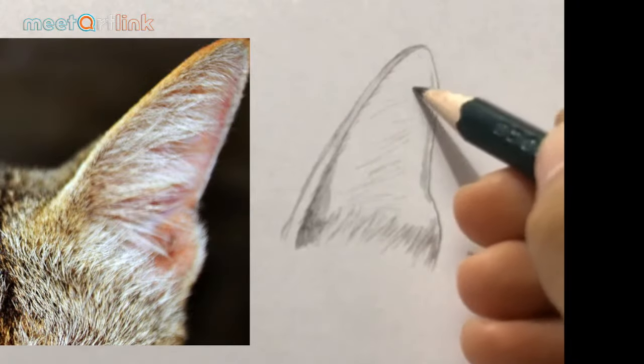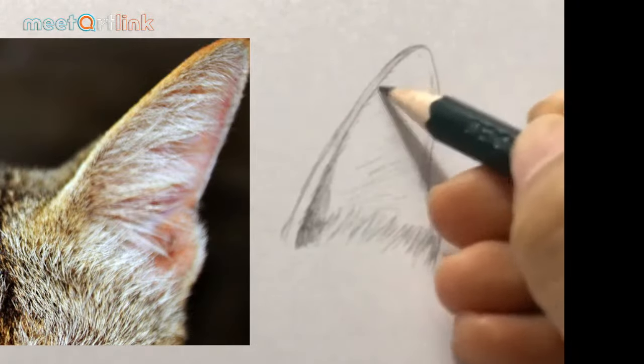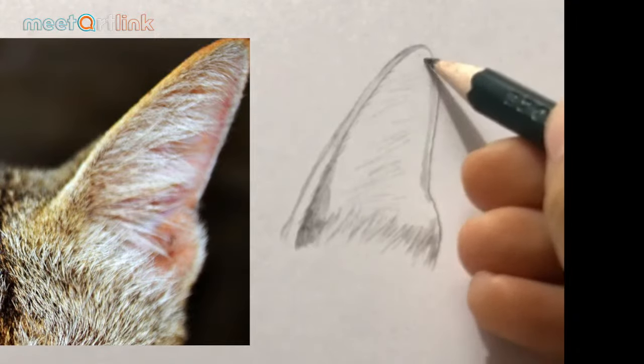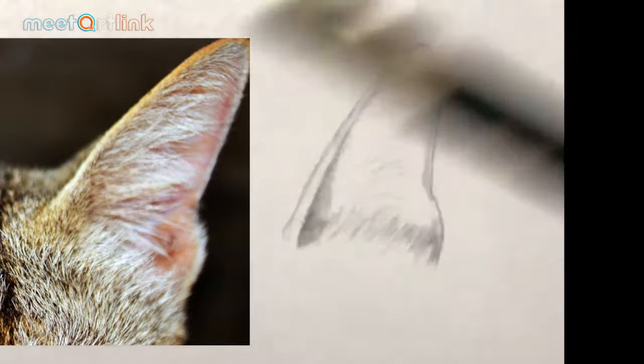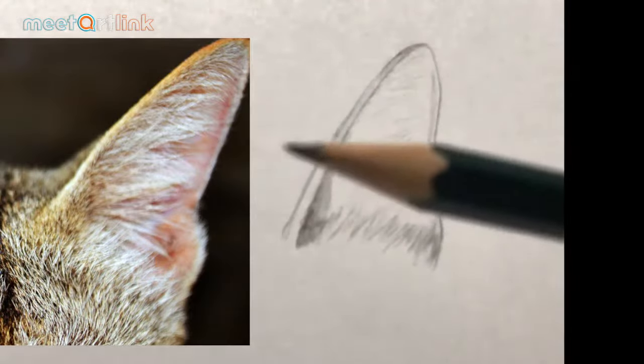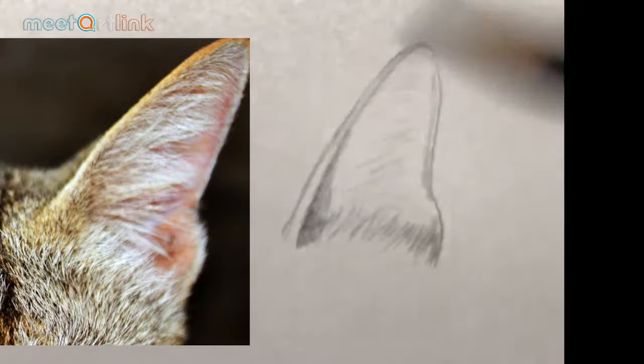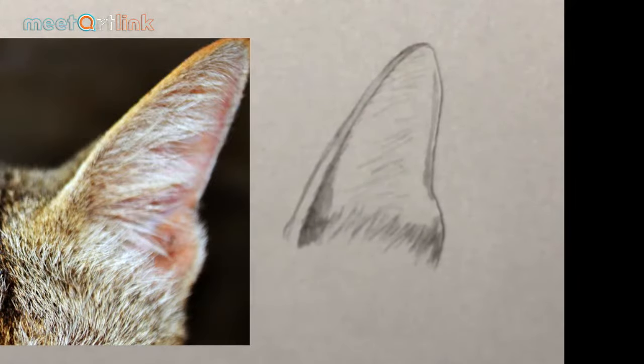It doesn't have to be exactly the same. As in, you see this picture that we have here, and maybe you want to recreate all the same patterns of the fur, how they're going. That's going to be very complicated because then you're going to copy the photography. That's not what we want. Like I've told you before, we just want to use this as a reference.